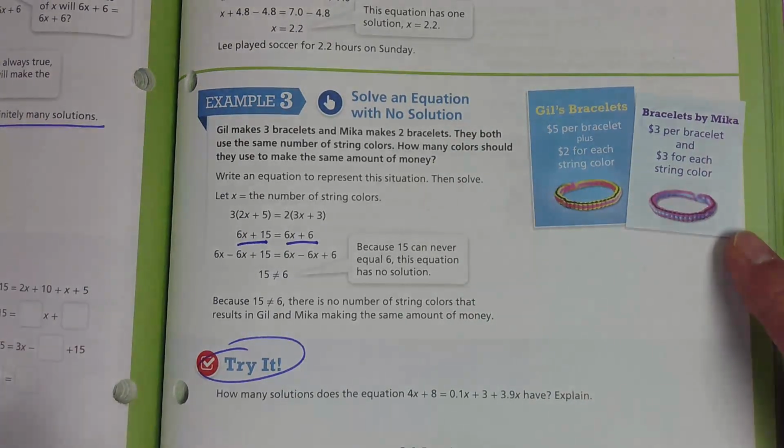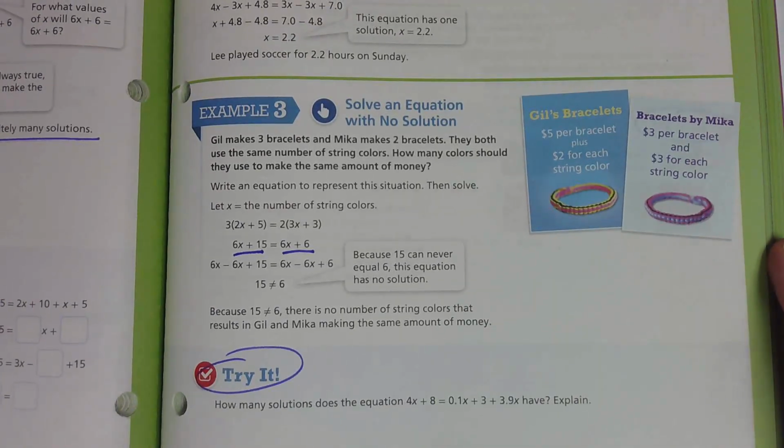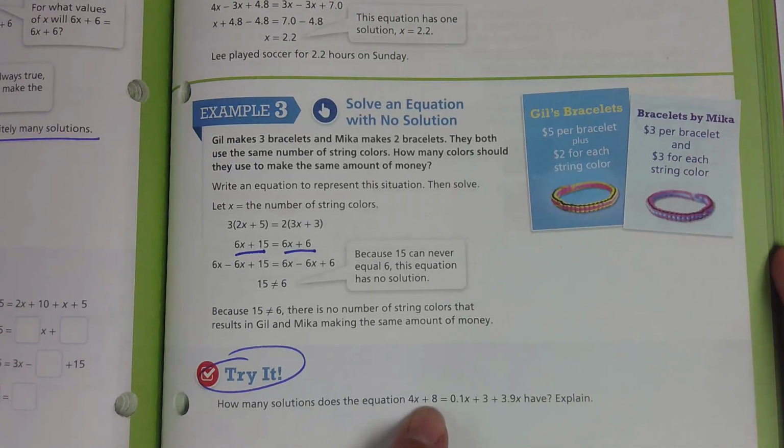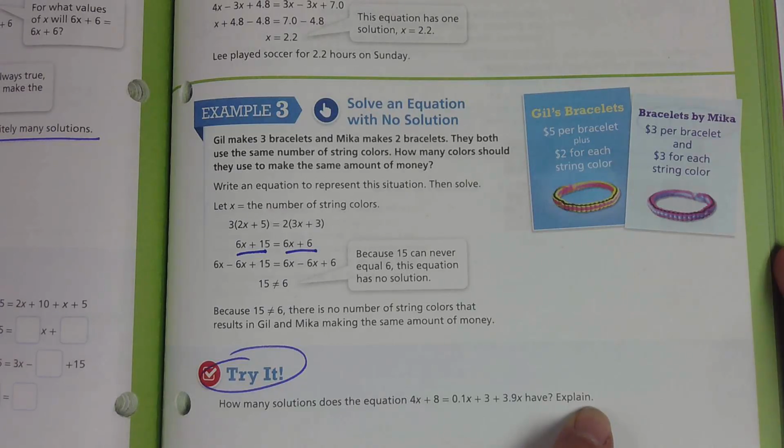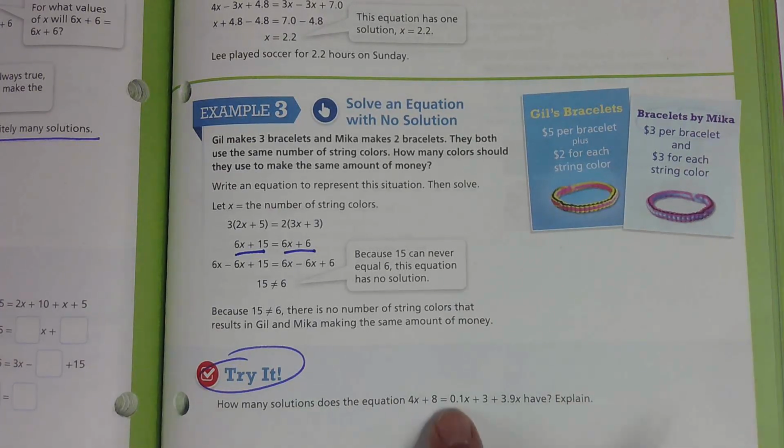All right. So I circled the "Try It" at the bottom of page 109. It says, how many solutions does this have? So I want you guys to try to do that one.